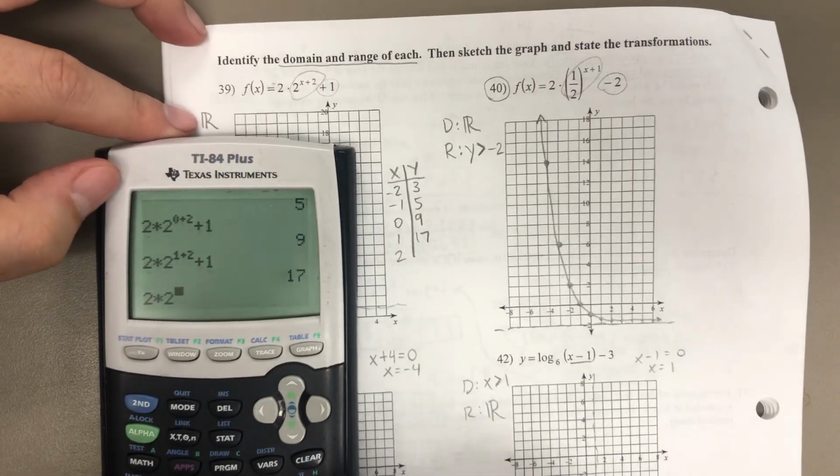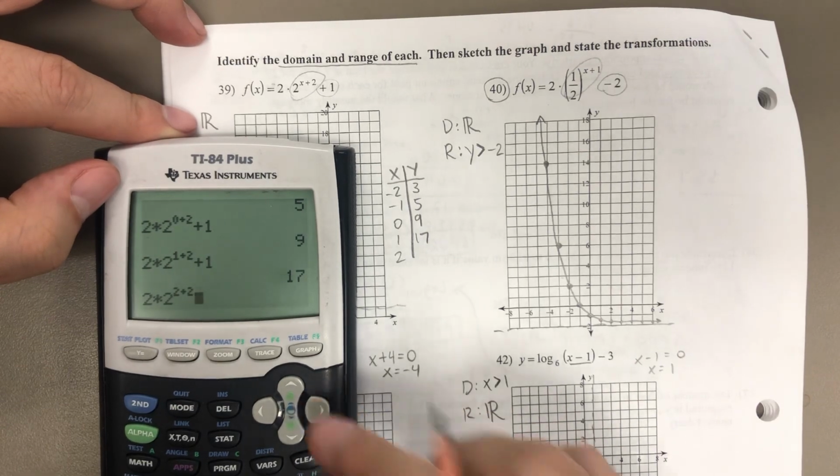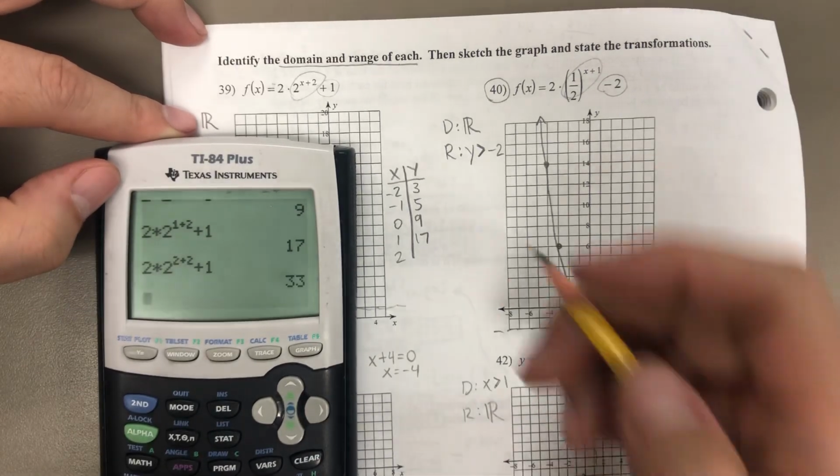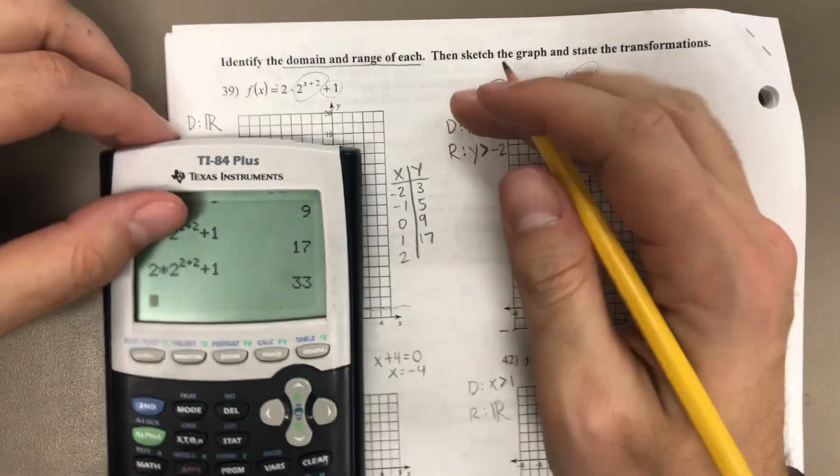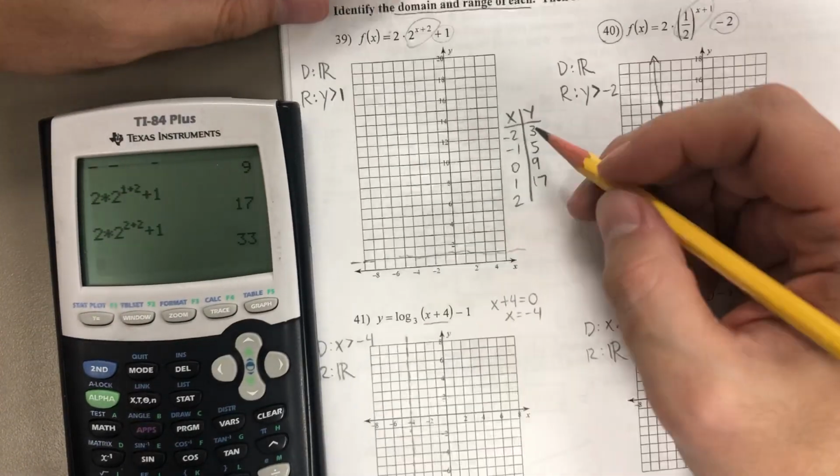2 times 2 to the power of 2 plus 2, and then plus 1. Yeah, 33, that's way too big, so that's not going to fit on the graph. So what we're going to do is graph the coordinates that we have.